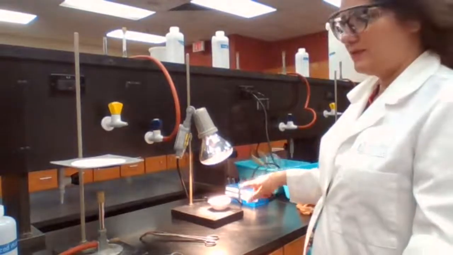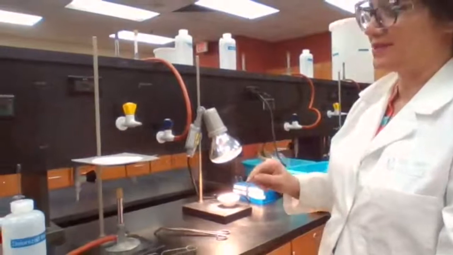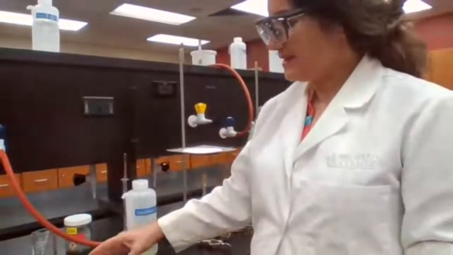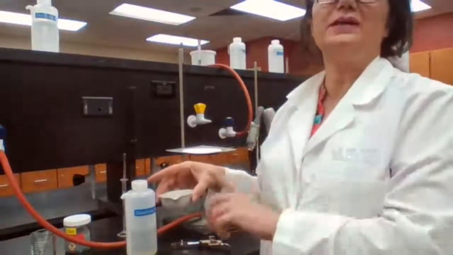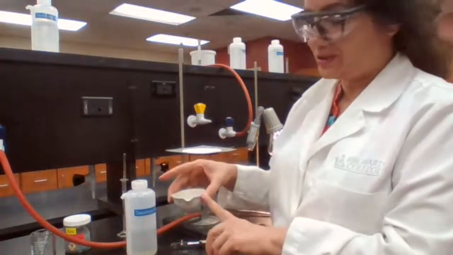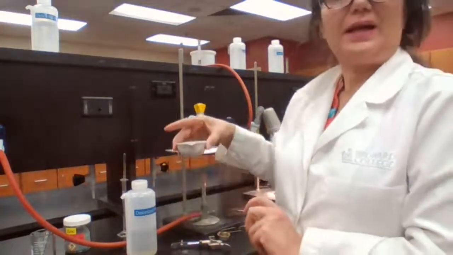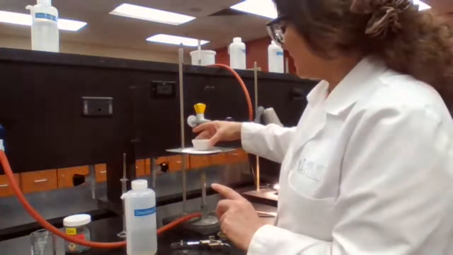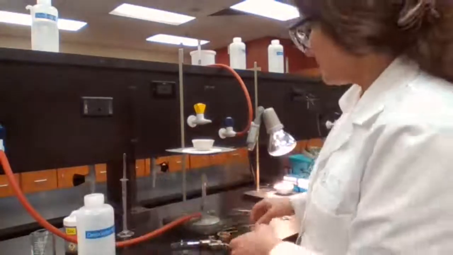And while we're waiting for that one, I'm going to go ahead and start part two of the experiment. In part two of the experiment, we need the mass of the empty evaporating dish, which I have as part 2A, 45.981. That's the mass of the empty evaporating dish. We get the solution into the evaporating dish, and the solution that we have in the evaporating dish needs to be vaporized. The solvent needs to be vaporized.